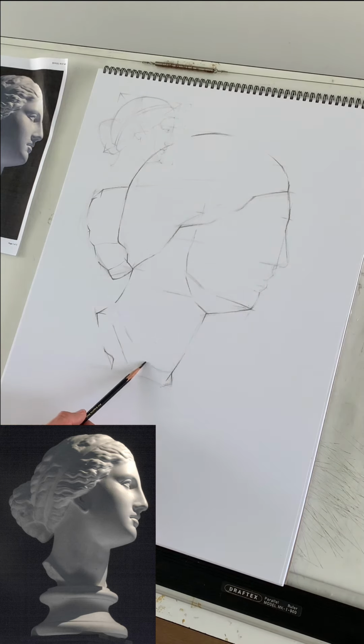So that form is where the neck kind of inserts into the shoulders. So I'm just kind of marking that with a bit of an elliptical shape.